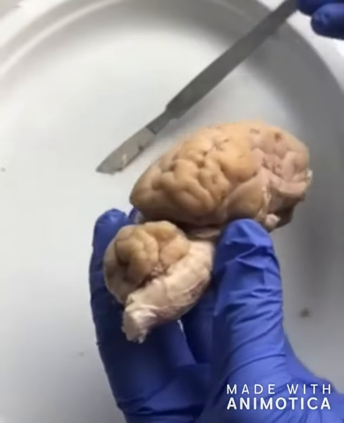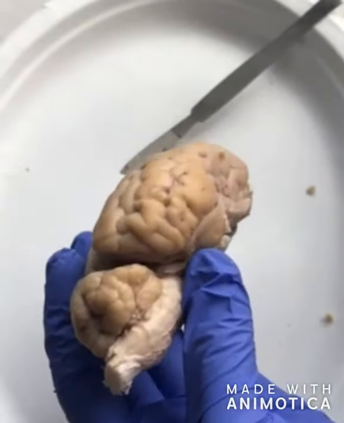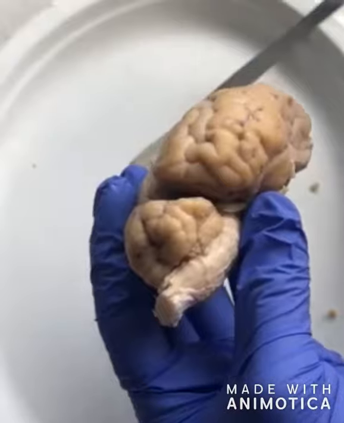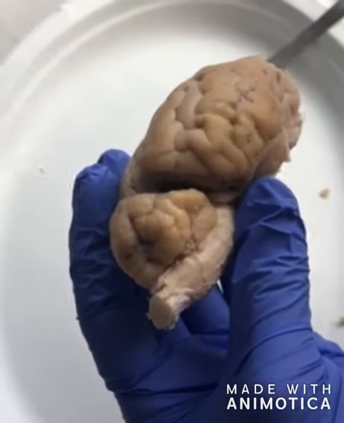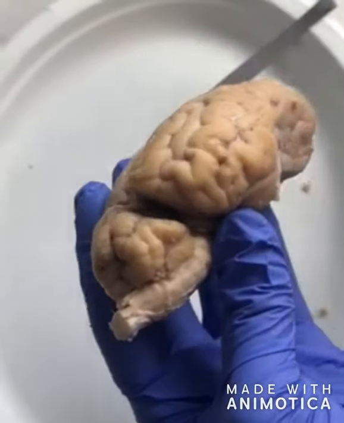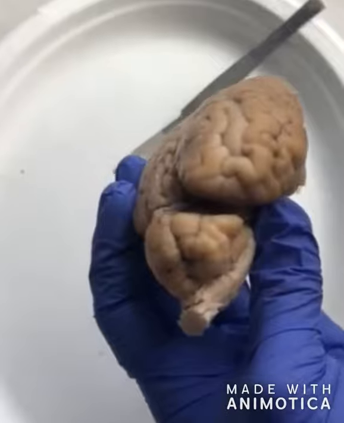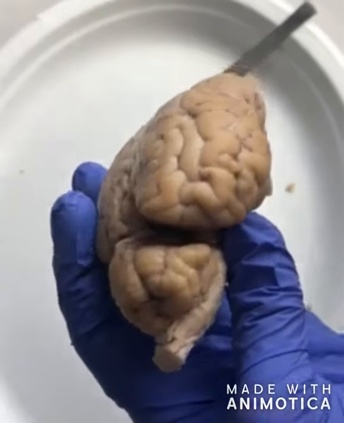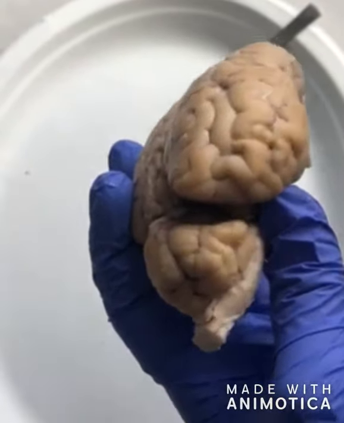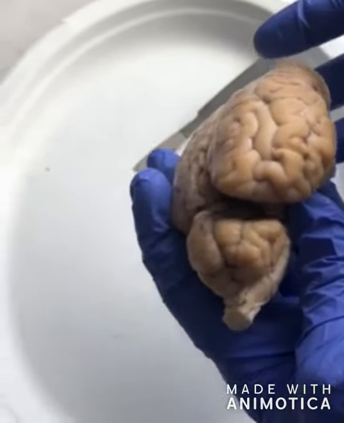Dorsal roots send information into the brain, and ventral roots send motor messages out of the brain. A way to remember this is that incoming messages go through the back, which would be the dorsal roots, and then outgoing information goes through the front, which would be the ventral roots.